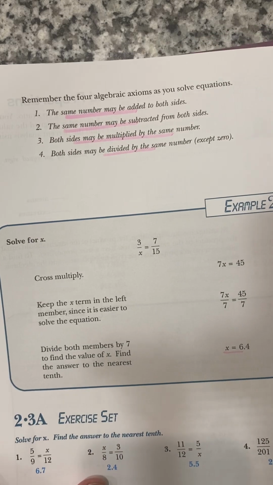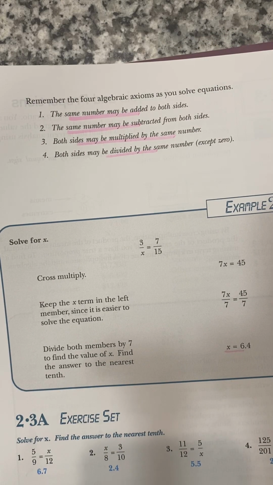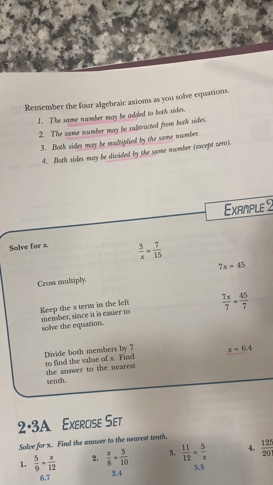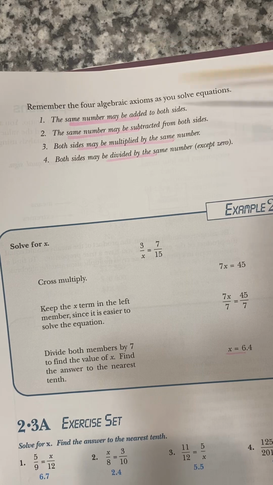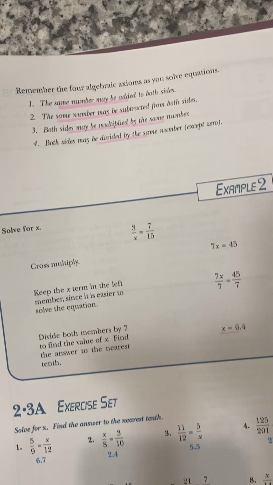So here's the things here. It says, remember, the same number may be added to both sides in an algebra problem. If you add the same number to both sides, it's still going to be equal. If you subtract the same number from both sides, it'll be equal. If you multiply both sides by the same number, it's going to be equal. Or if you divide both sides by the same number, it's going to be equal. So these are just rules, and we already knew this from before, don't we?